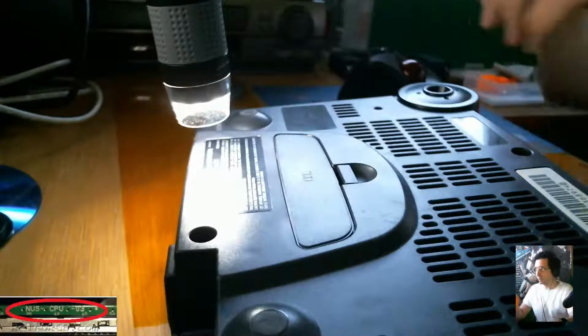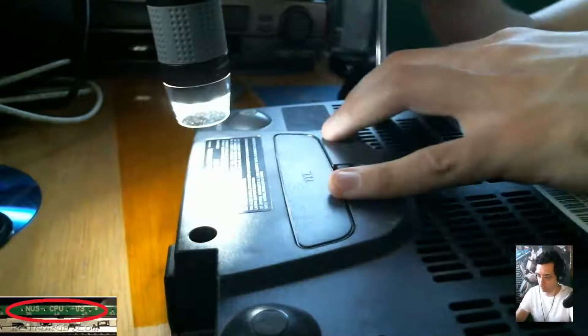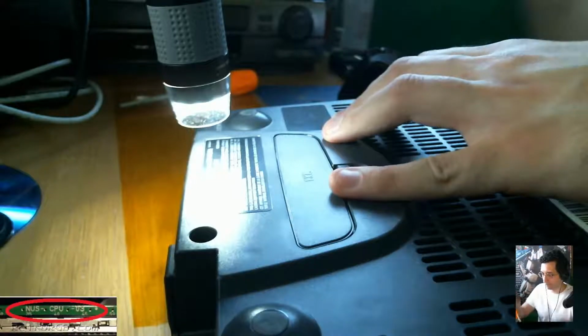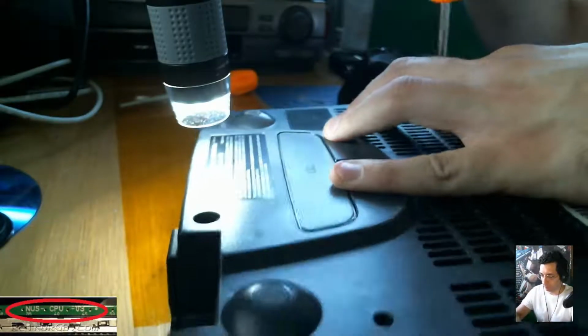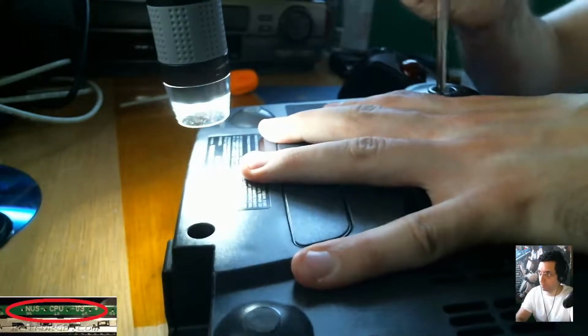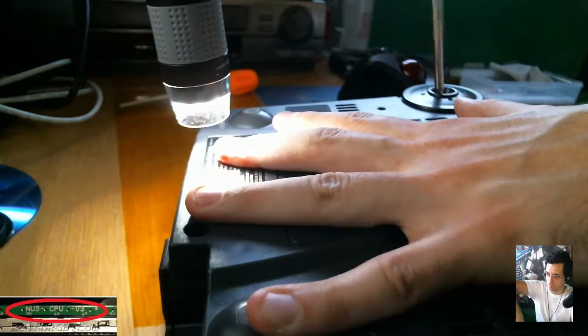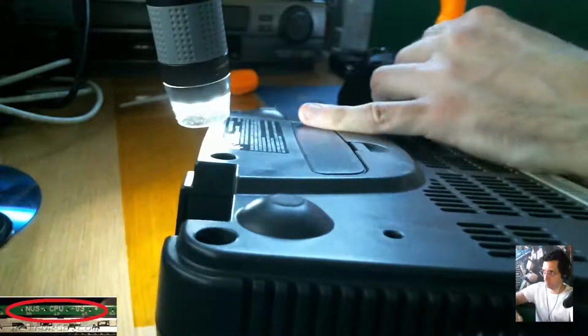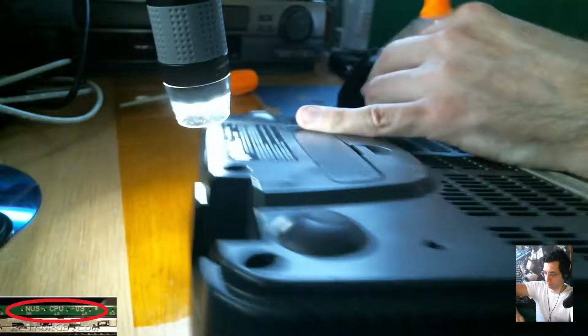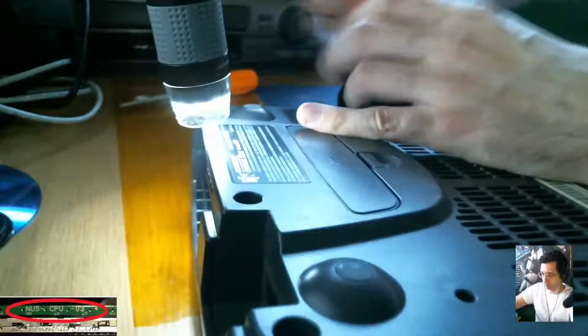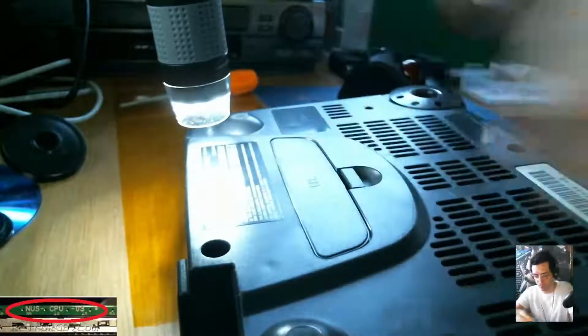Alright, let's proceed. So first, let's see if I have the right screwdriver. Oh, that one's got some grip. Oh yeah. Don't strip it. Alrighty. Now, I have two Nintendo 64s.